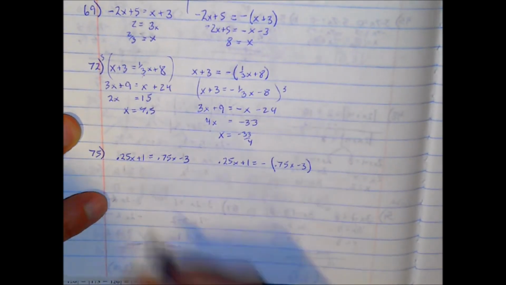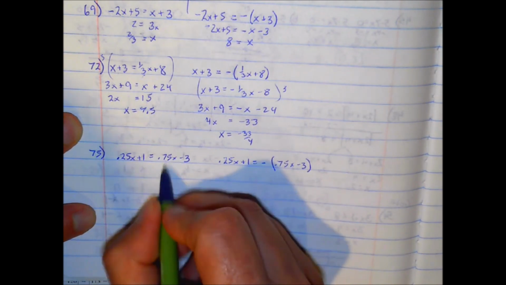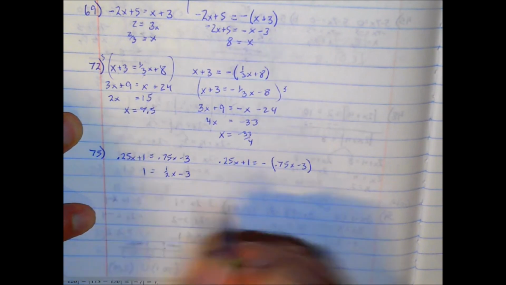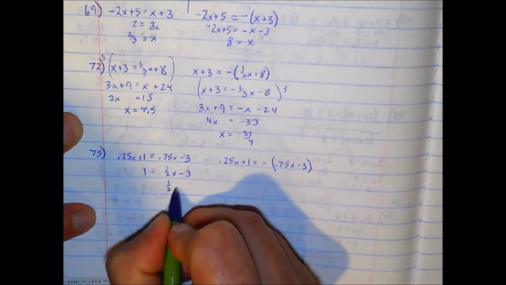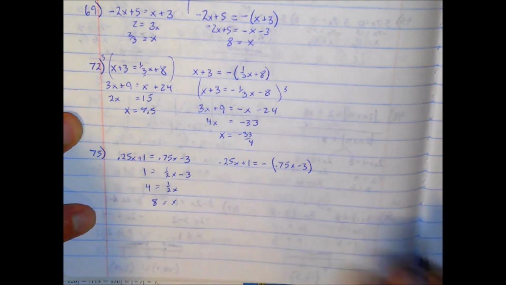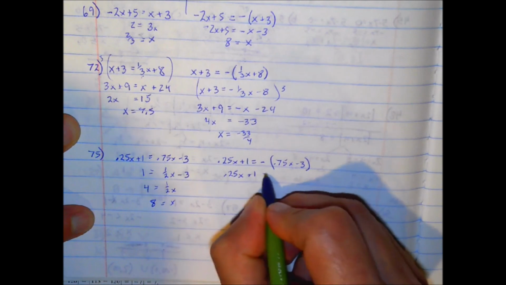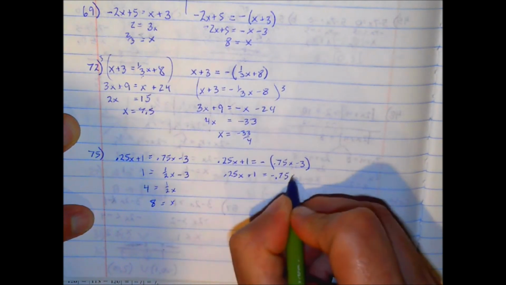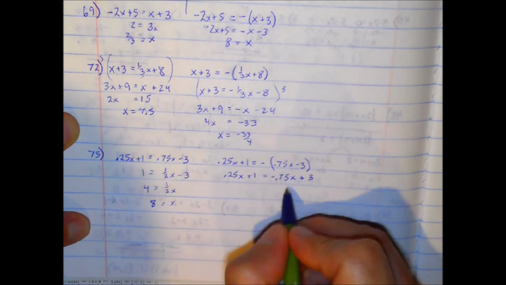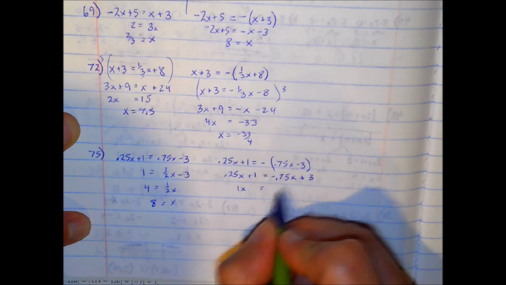I'm going to subtract the 1/4 over here to give you 1/2 or 0.5. And add the 3 over and multiply by 2. So adding that over gives you 1x. Subtracting that over gives you 2. X equals 2 and 8.